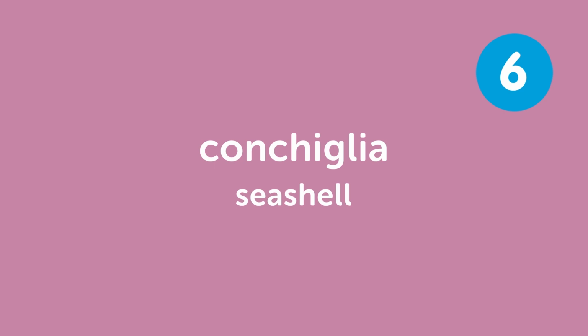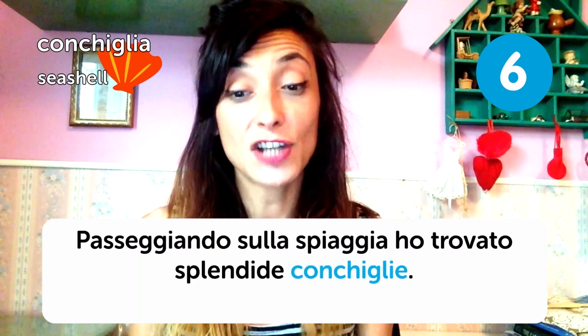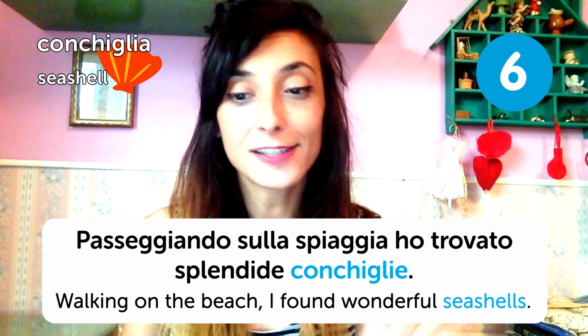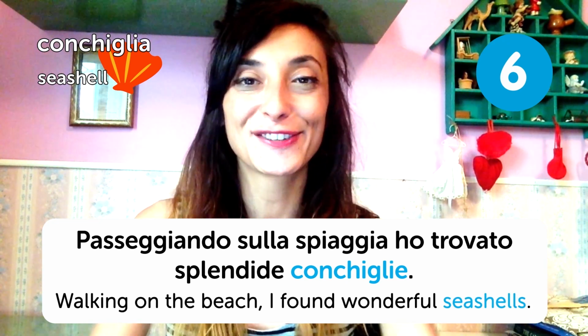Conchiglia. Seashell. Passeggiando sulla spiaggia ho trovato splendide conchiglie. Walking on the beach, I found wonderful seashells. And I still have some of the best that I took when I was at seaside places, and there are so many which have very different colors and shapes, because maybe they're really old. So this is something that I really like to do when I go on holiday.